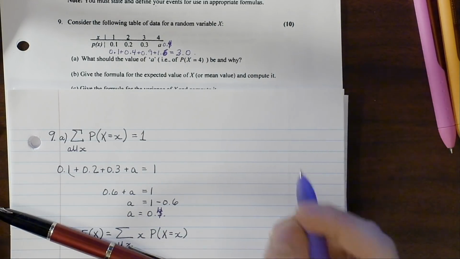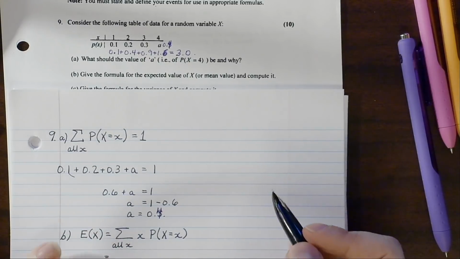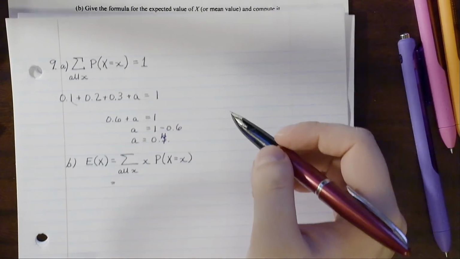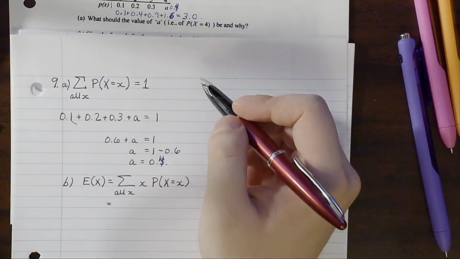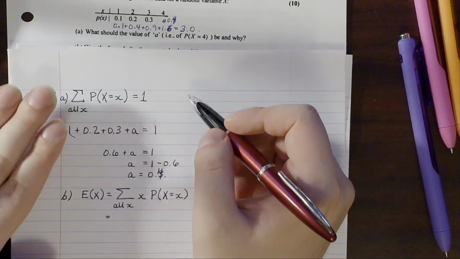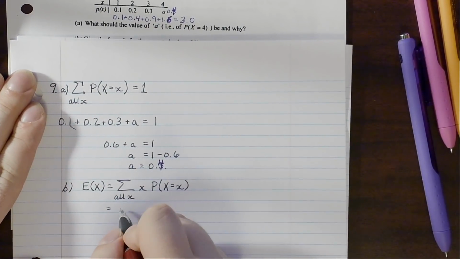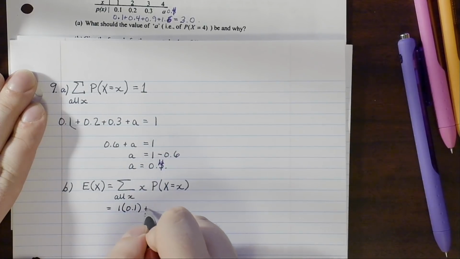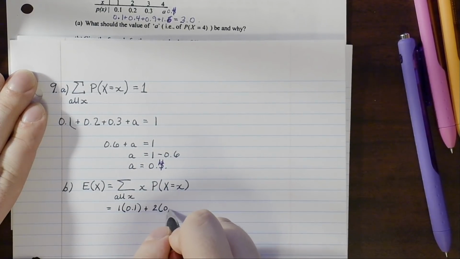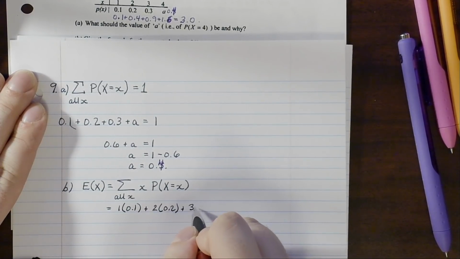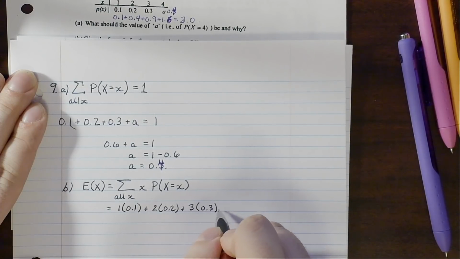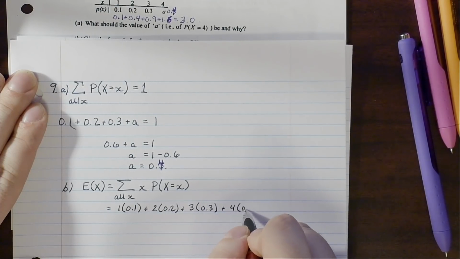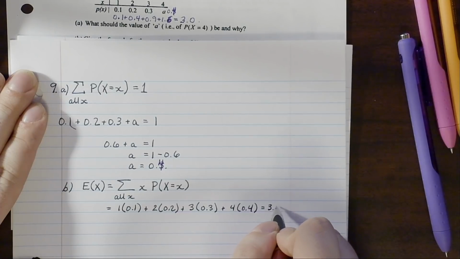Okay, good. So after all of that, I could write this all out, but that was what we're trying to do. Again, you could write this all out: 1 times 0.1, 2 times 0.2, and that equals 3.0.